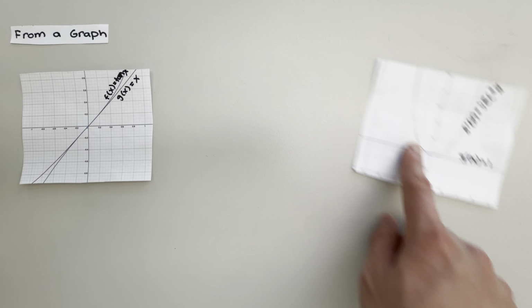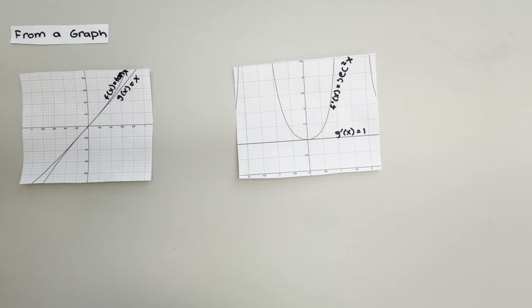Let's look at how to apply L'Hopital's rule purely from a graph. Here, we want to find the limit of tan x over x as x approaches 0. Look at our first graph on the left, which shows f of x equals tan x and g of x equals x. As we trace both functions towards an x value of 0, they both intersect right at the origin, giving us a y value of 0. This gives us our indeterminate form of 0 on the top and 0 on the bottom, meaning we can use L'Hopital's rule.